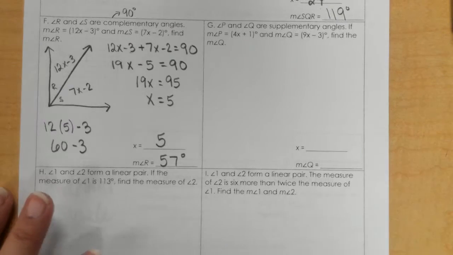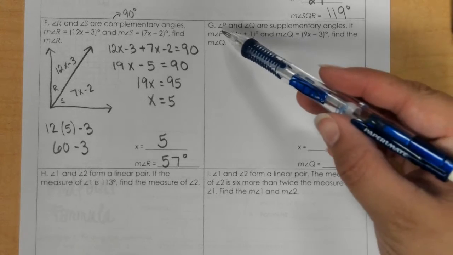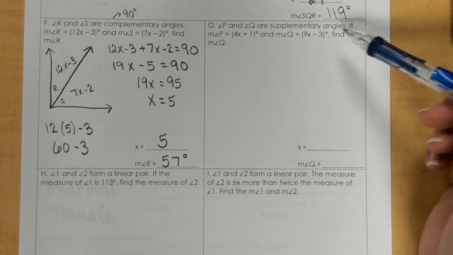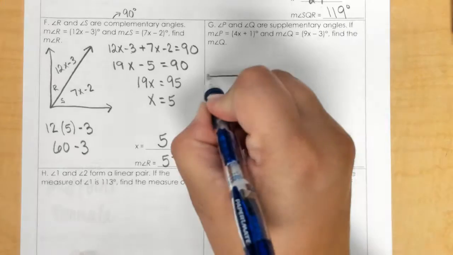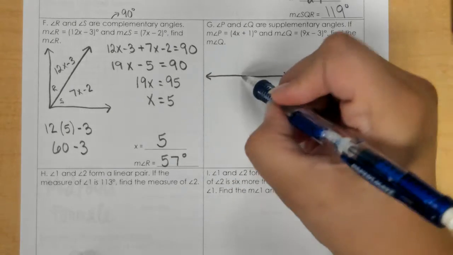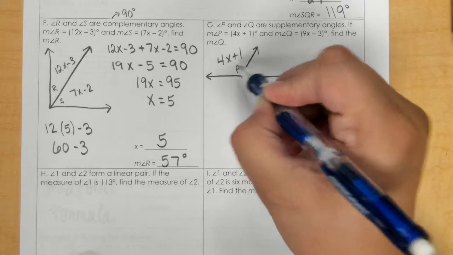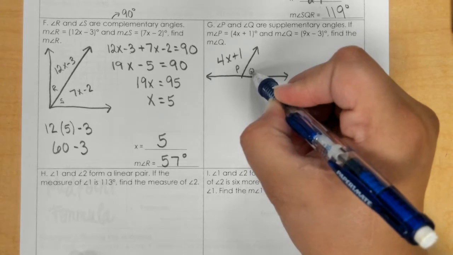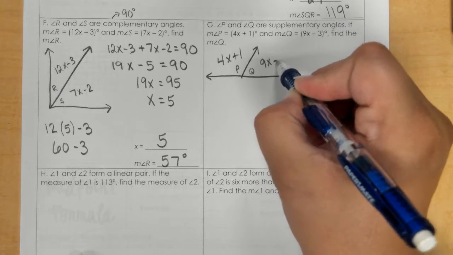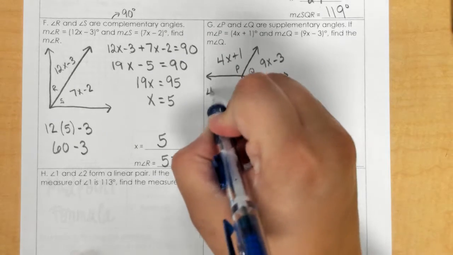Okay, for letter G, very similar, but instead of complementary, we have supplementary. So angle P and angle Q are supplementary angles. If angle P is 4x plus 1, and remember, this is not drawn to scale. So if this was your angle P, and it's 4x plus 1, and this is your angle Q, 9x minus 3, the sum of these would be supplementary, which is equal to 180.